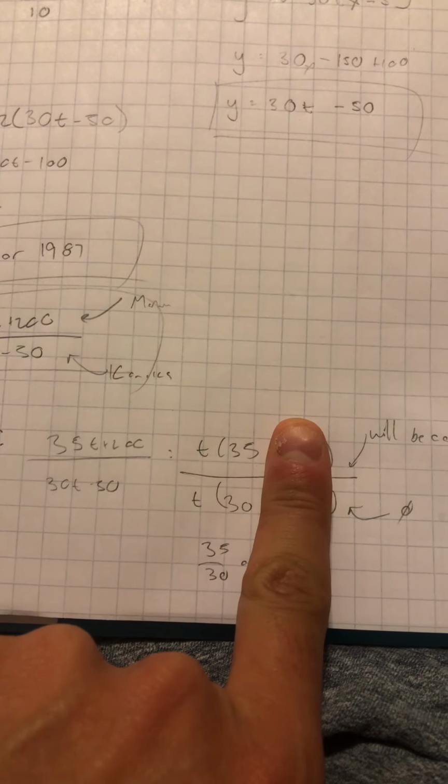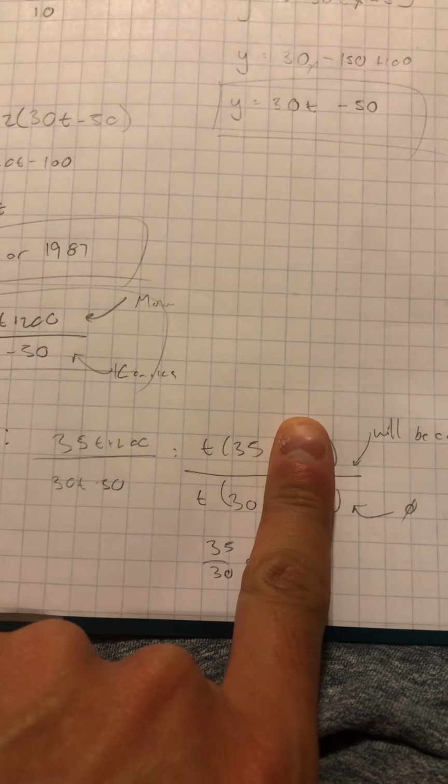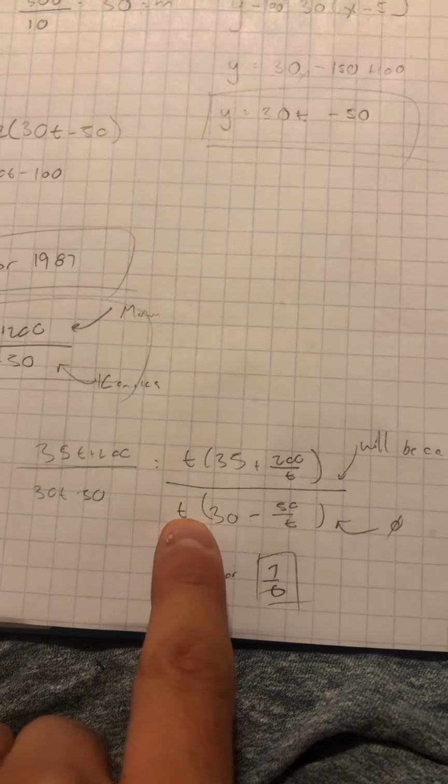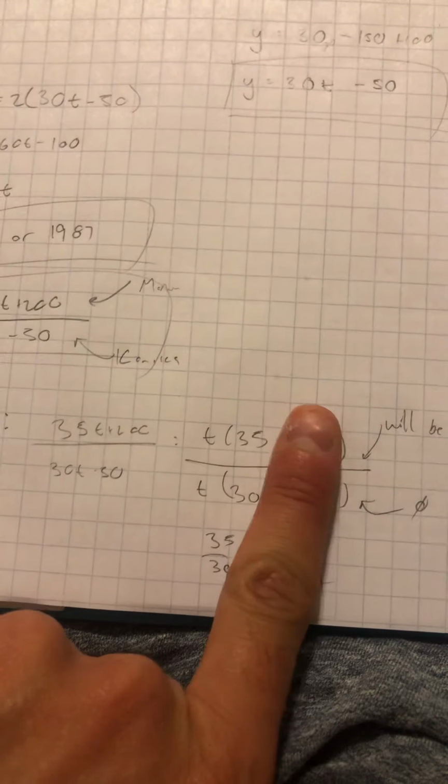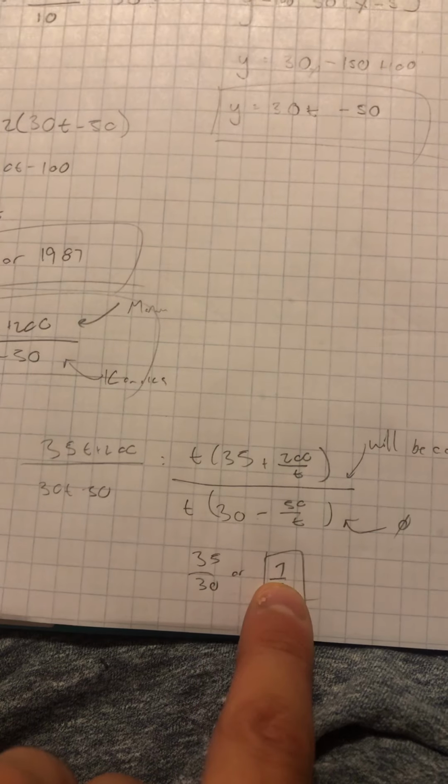And what you're left over is t times 35 over t times 30. Now the t's would just cancel out, and you would get 35 over 30, which is how we got 7 over 6.